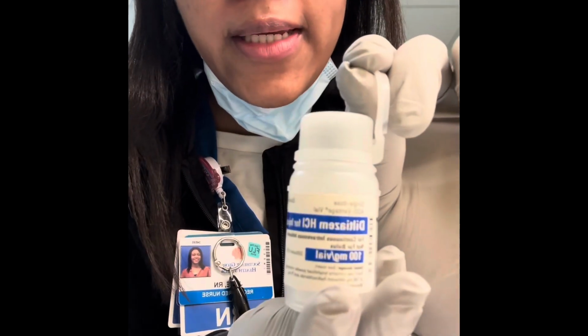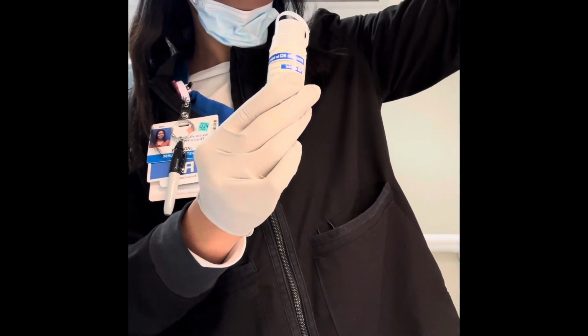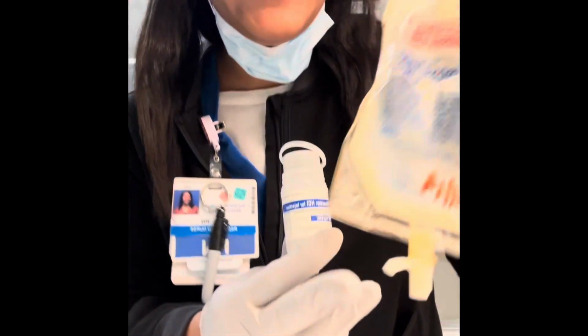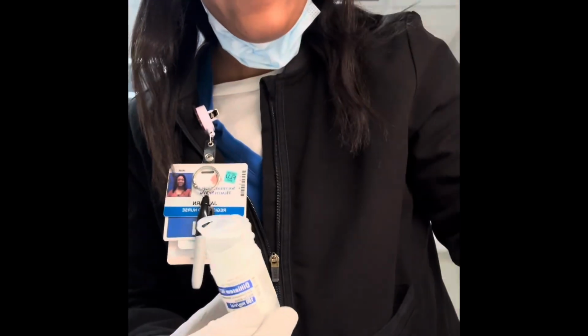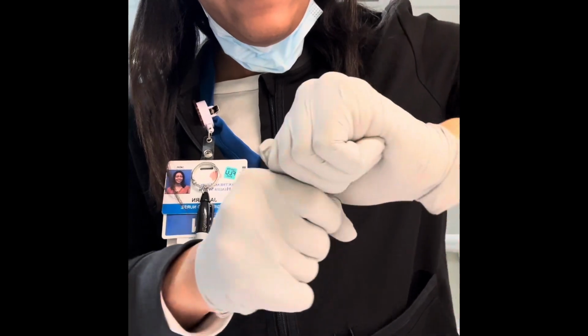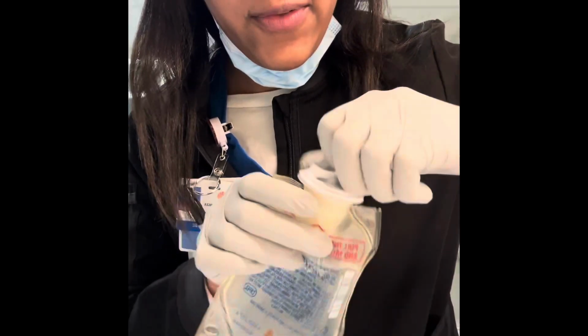Here I am administering Cardizem. First thing you definitely want to do is perform your hand hygiene. Our Cardizem comes in a vial like this, and you want to mix it with your 5% dextrose. You remove your stopper, and you remove the stopper here.